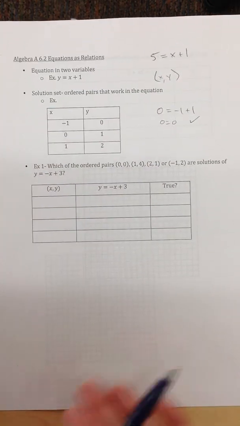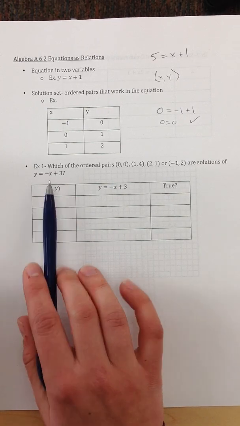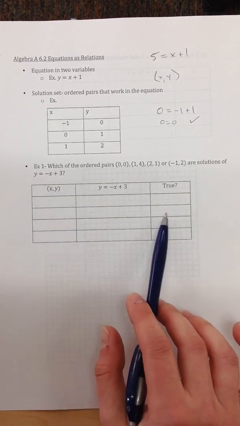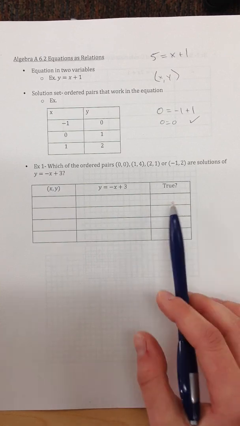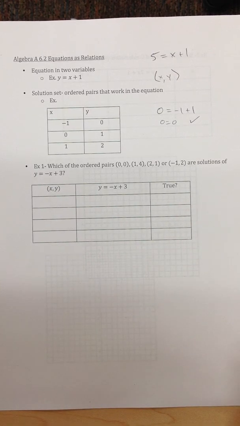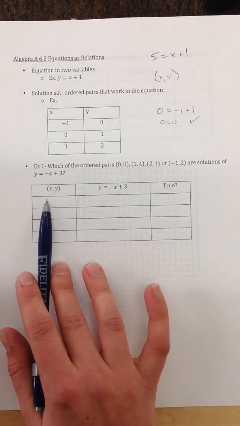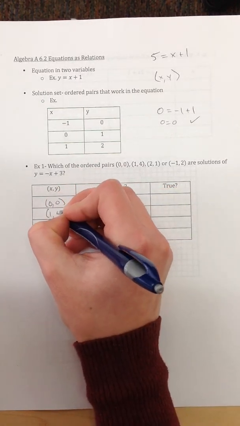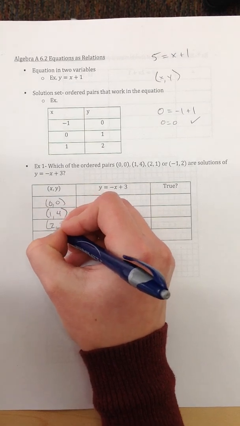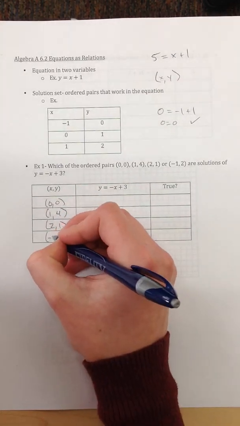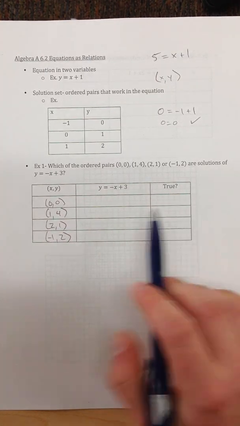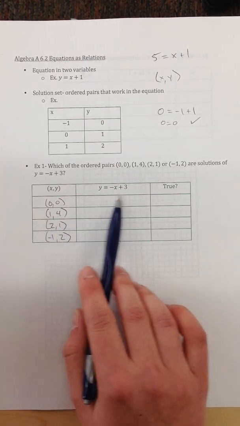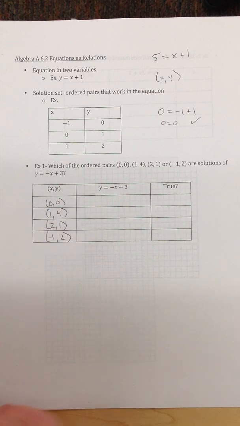Okay, so what they want us to do here is they list out some ordered pairs for us, and we have to plug them into this equation and see if it works or not. If it works, we put yes or true, and if it doesn't, you put no or false. So here in my table, I'm going to list out my ordered pairs: 0, 0; 1, 4; 2, 1; and -1, 2. Now I want to plug these values into the equation y equals -x plus 3 and see if it comes out true or not.